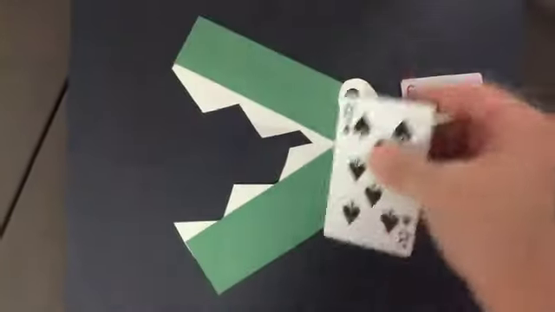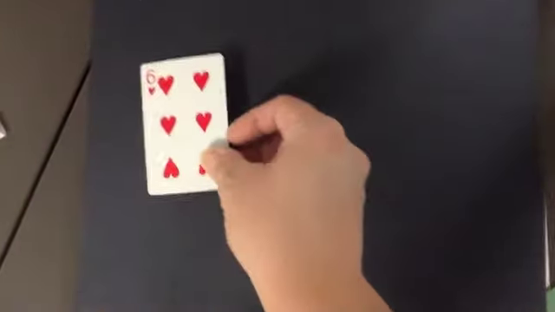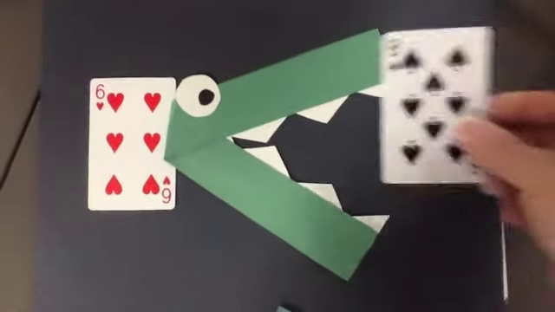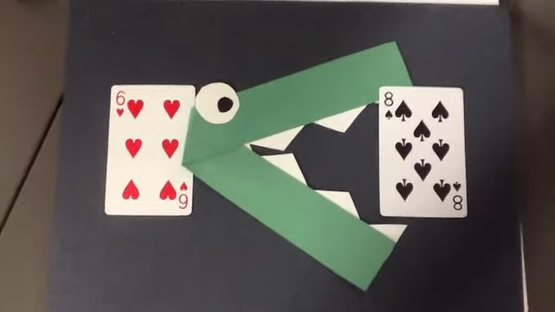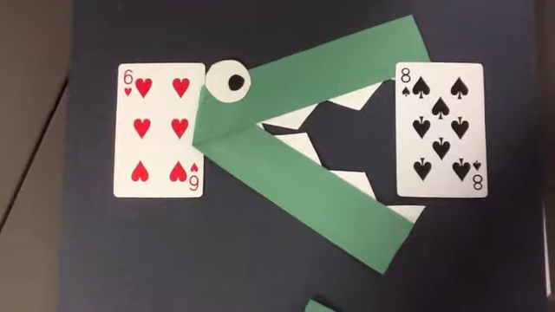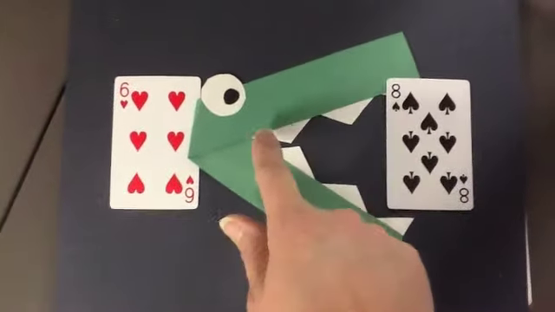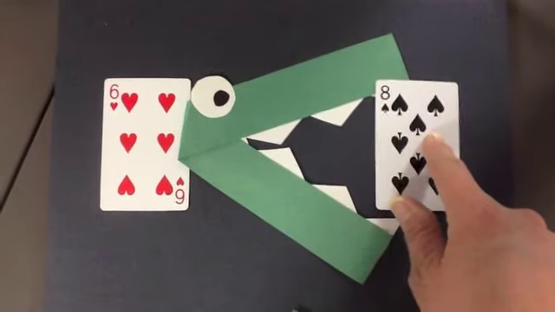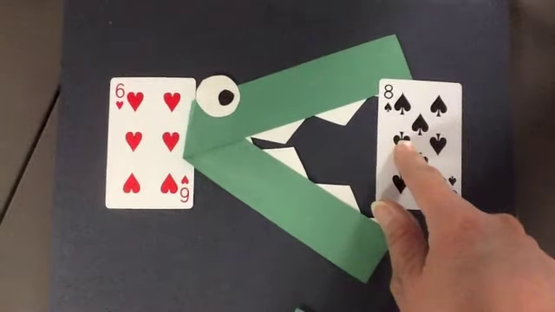We could also turn that around and we could say, if we switched it over, that number 6 is less than the number 8. What do you notice each time about Greedy the alligator? His mouth is always open and always ready to eat the larger number.